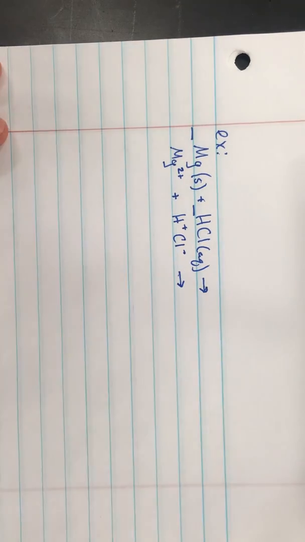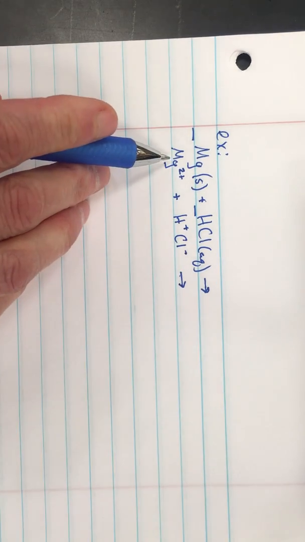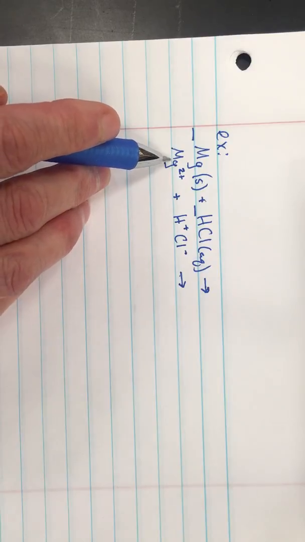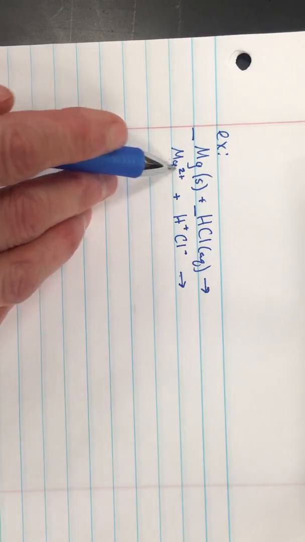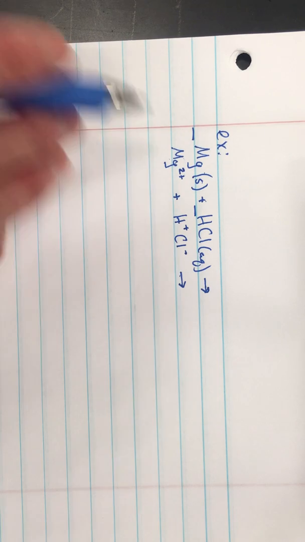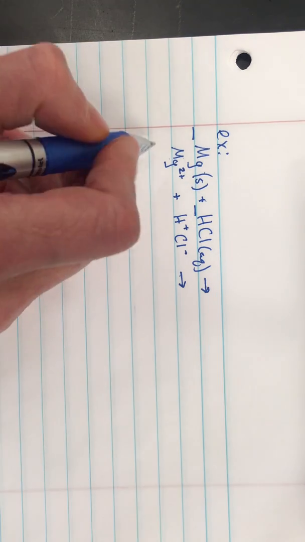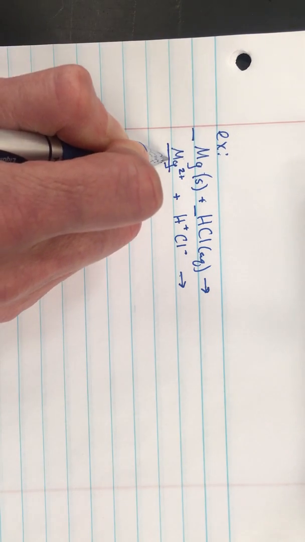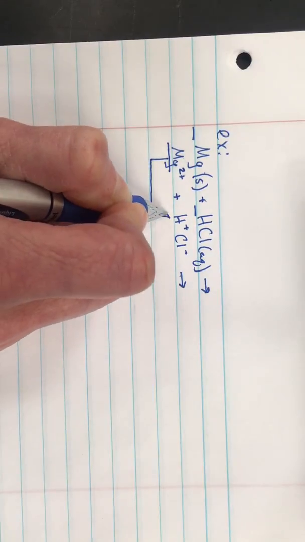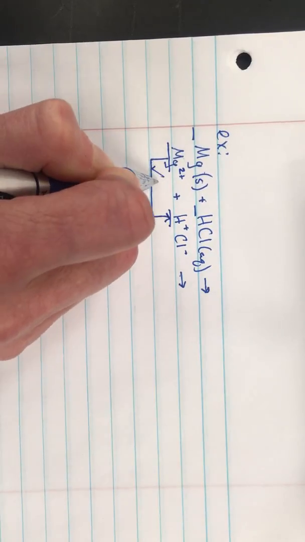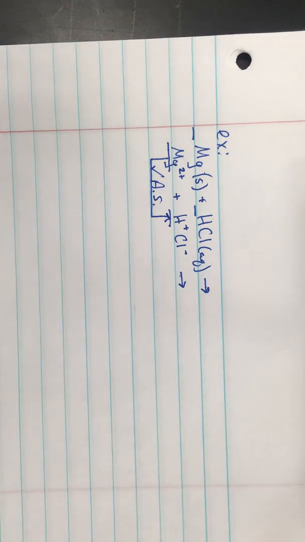Okay. What we're looking at is I've got a cation that's free. So this is what's determining. The free element is going to determine who it's going to compete with. So right here, this magnesium, I need to check it out on the activity series. So check the activity series to determine if they're going to switch.